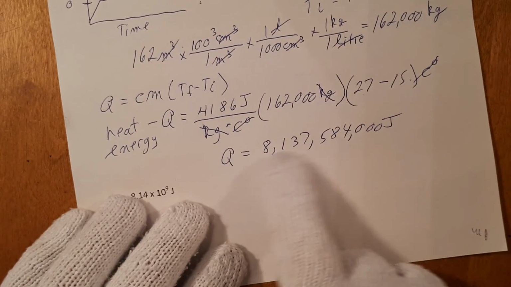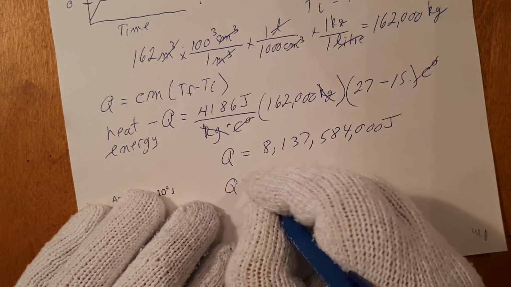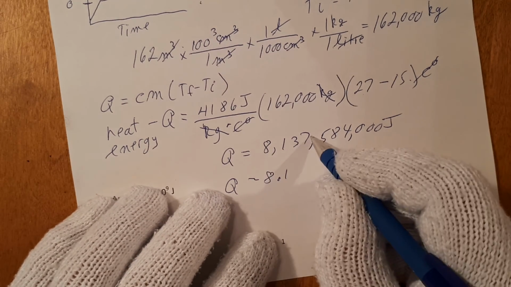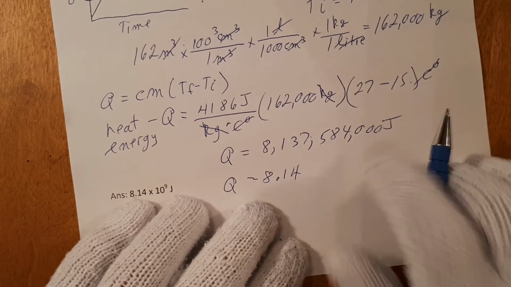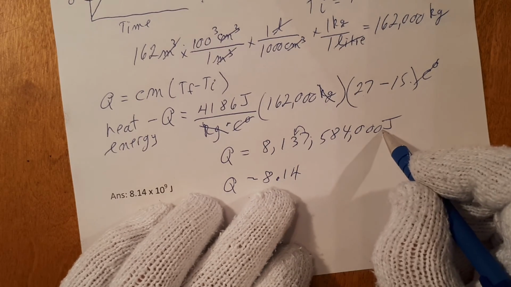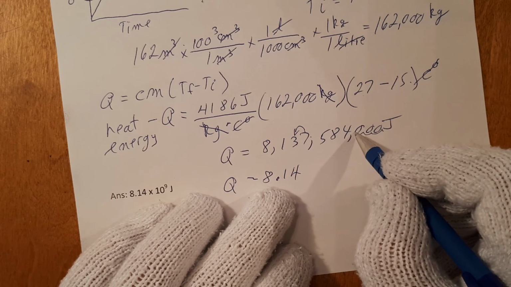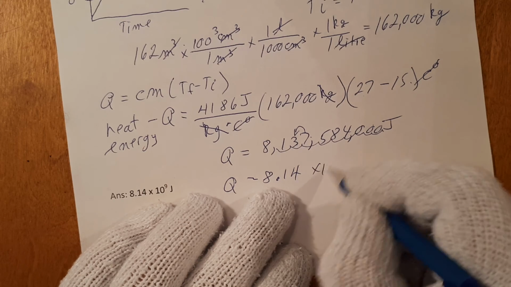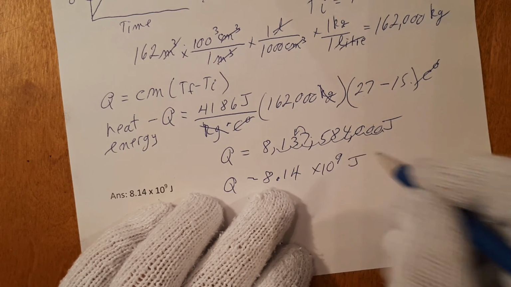Go to 3 sig figs, approximately 8.1123. Look at that fourth one. So this is going to go up by 1. Got a decimal point here and a decimal point back here. It goes 1, 2, 3, 4, 5, 6, 7, 8, 9. 10 to the power of 9 joules.